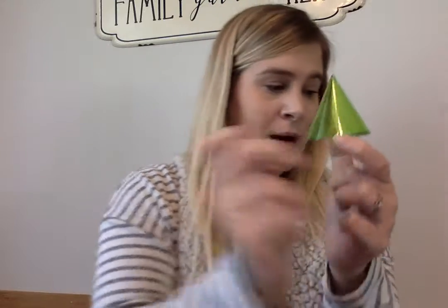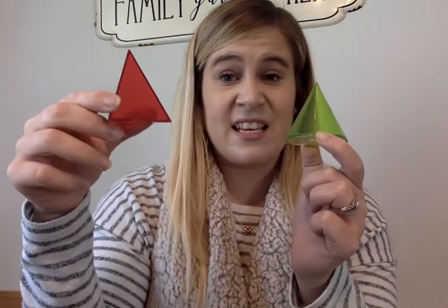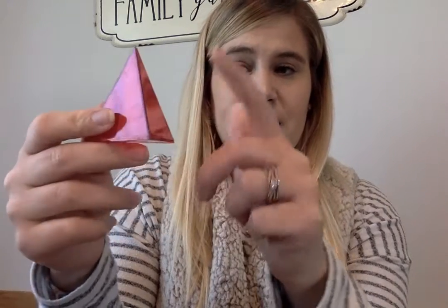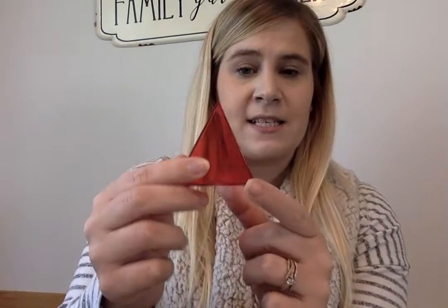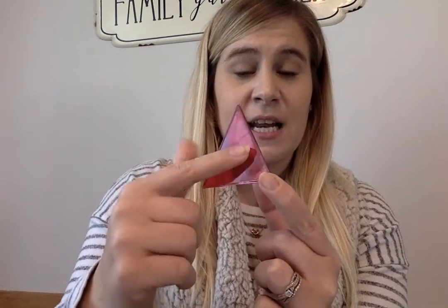Now, I know that this kind of looks like it's shaped like a triangle, but if it was a 2D shape and it was a triangle, it would be flat, not round. It would be like this shape. And this is actually a different 3D shape. It's called a pyramid. And pyramids have 1, 2, 3, 4 faces. And all of the faces on a pyramid are triangles.